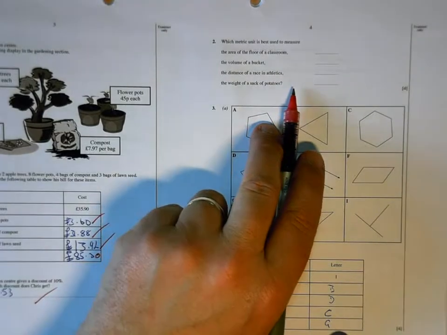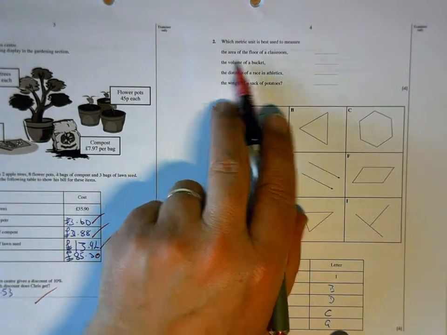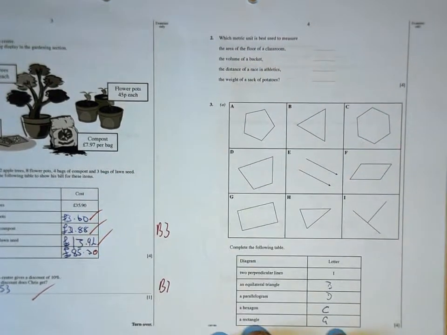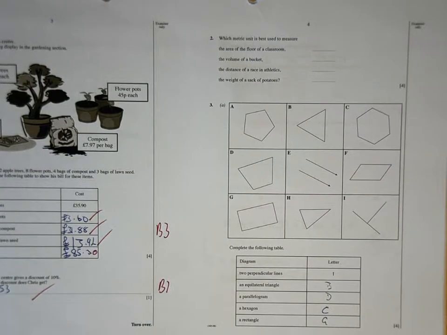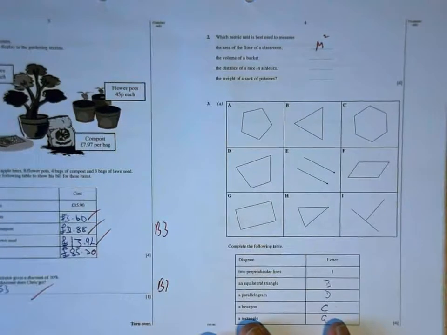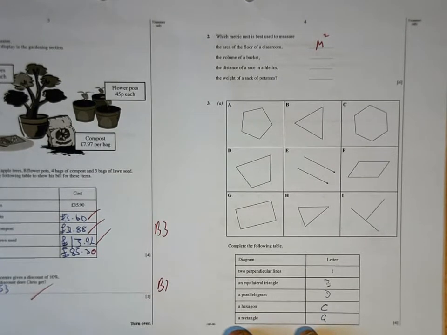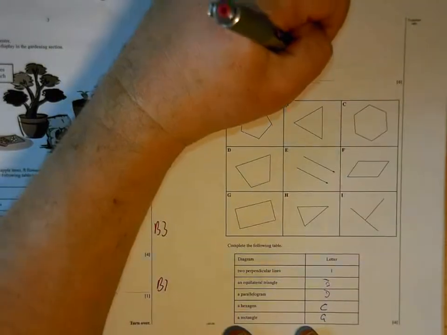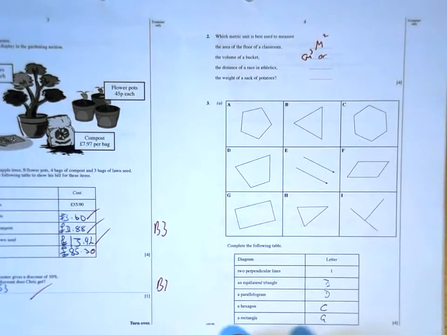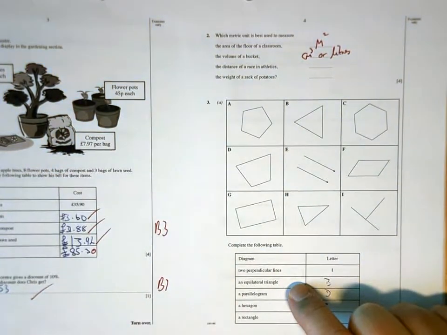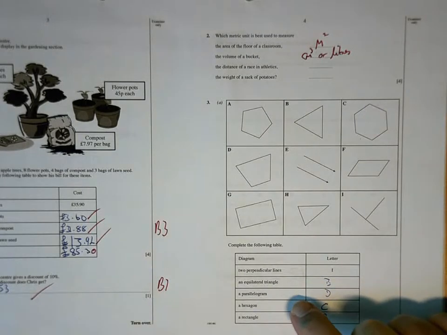Again, this is something you wouldn't have come across on a higher tier paper, which is what's the units that you would best use to measure that. So for the area of a classroom, area means it's something squared, and the length and width of a classroom you'd measure in meters, so you'd be looking for that to be meters squared. Volume, again, is something cubed, and the volume of a bucket you could write as centimeters cubed. But because a bucket usually carries liquid, you could also say litres, but not litres cubed, just litres.